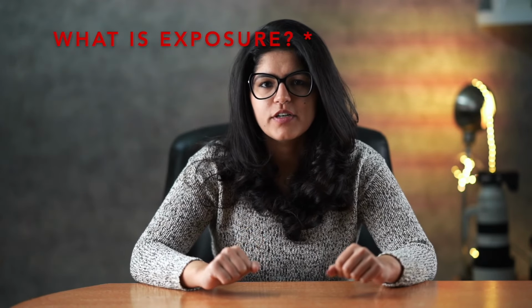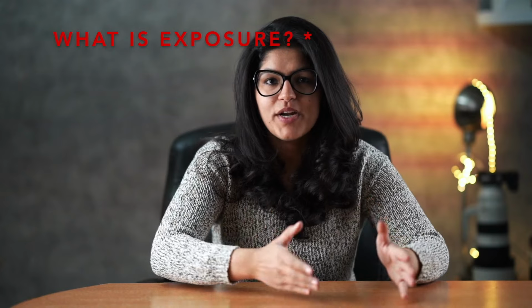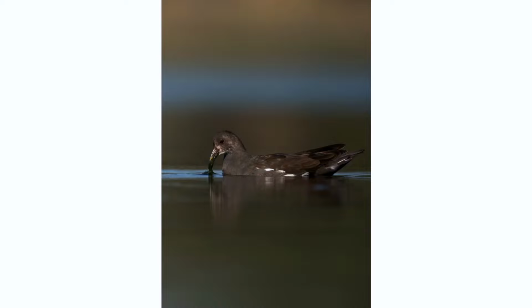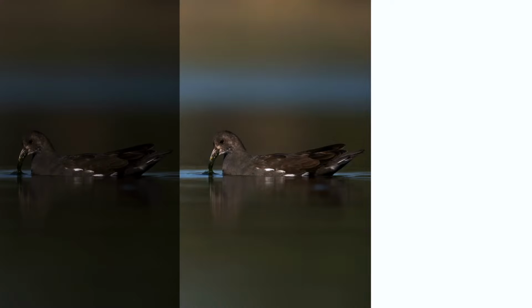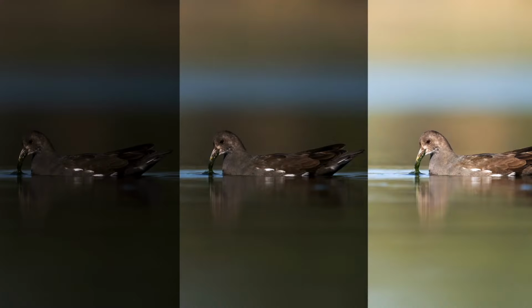Now, what is the exposure triangle? The darkness or the brightness in a photo. To put it more clearly, it is the amount of light that hits the sensor. Why do we care? Because an image is formed when the light hits the sensor. So if you have an image which is a little too dark or a little too bright, your exposure is messed up. And we study the exposure triangle to control this flow of light into the sensor.